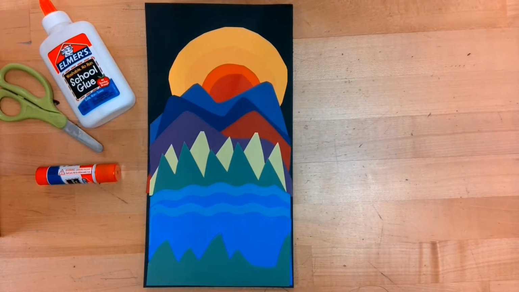We'll create our landscape using the method of collage. Remember that collage comes from the French word that means to glue. So it makes sense that we'll be cutting papers and gluing them together to create our landscape composition.